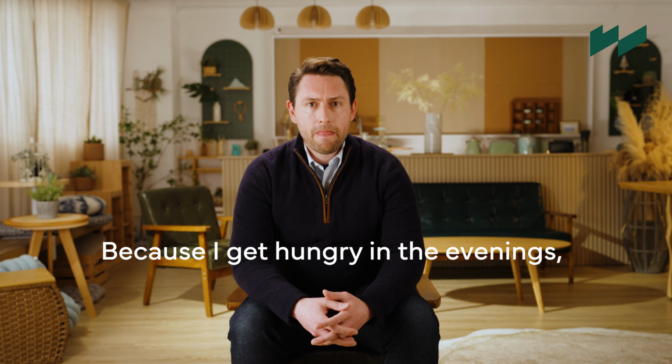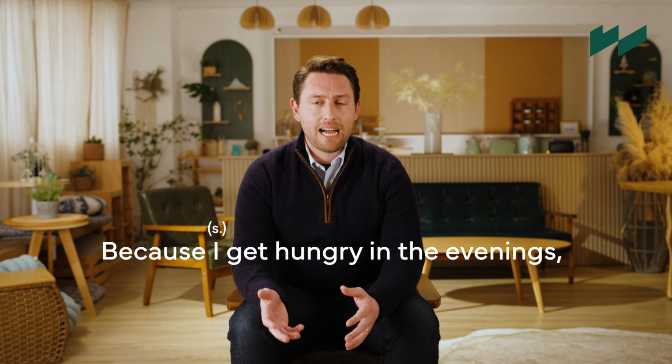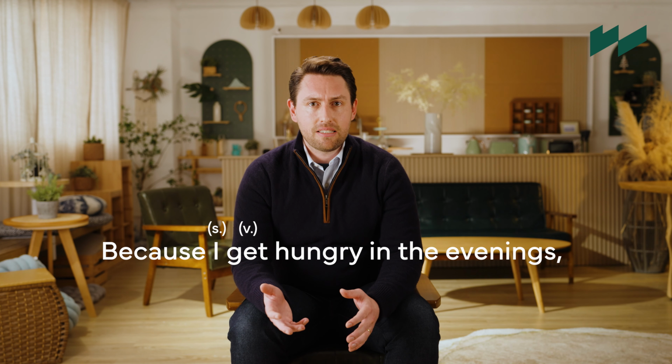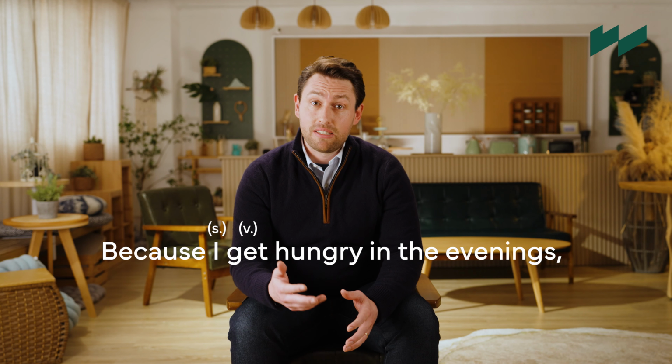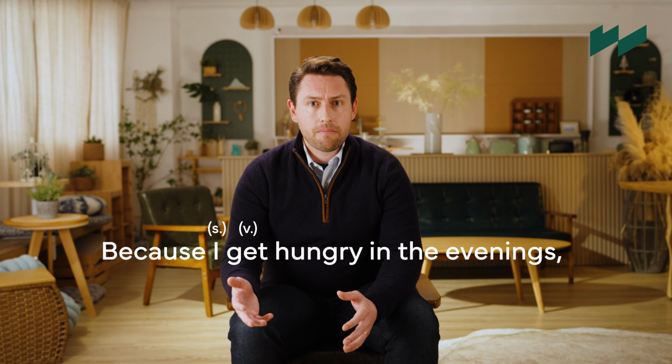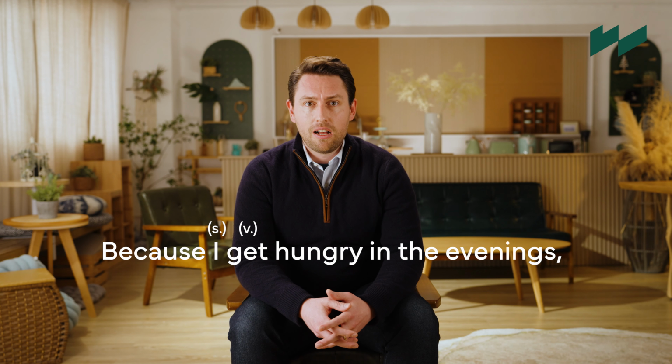A clause, on the other hand, is a more powerful group of words. It is a group of words that contains a subject and a conjugated verb. For example, if I say, because I get hungry in the evenings, that clause is a clause. It is a group of words that contains a subject, I, and a conjugated verb, get. This clause does not express a complete thought, but that is okay. It meets the criteria for being a clause.